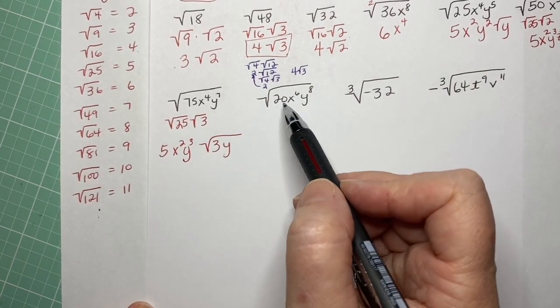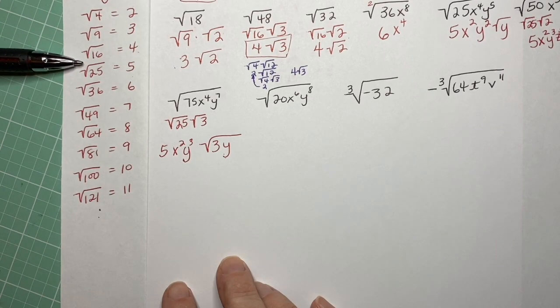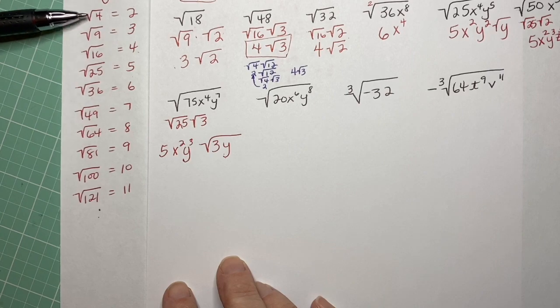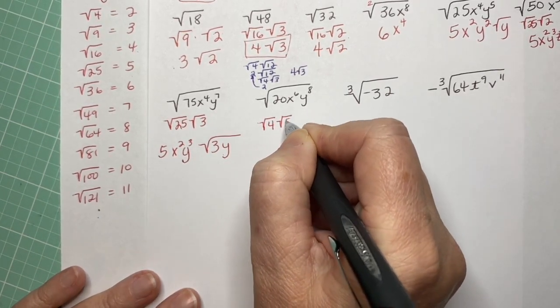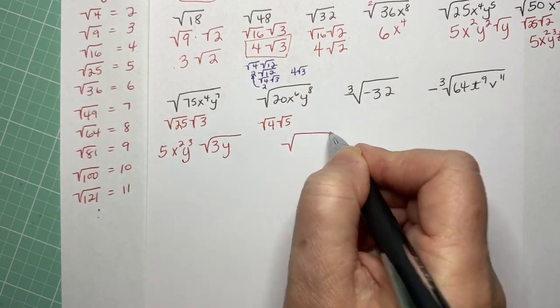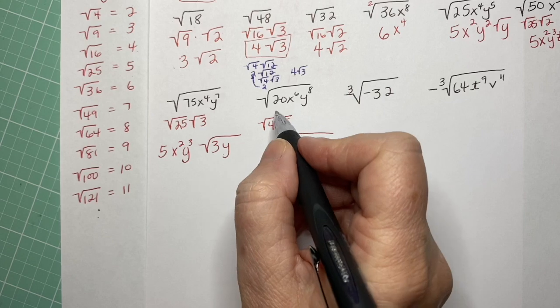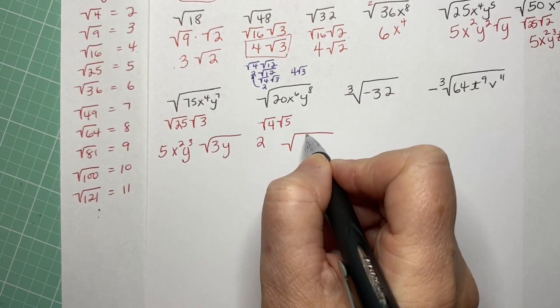Okay, this next one, 20. So again, I'm going to look where 20 starts here on the list. So when I work backwards, 16 won't go into 20, 9 won't go into 20, but 4 will. So I'm going to break this up to be the square root of 4 times the square root of 5, because 4 times 5 is 20. So again, some things are going to come out, some things are going to go in. So the square root of 4 is a regular 2, but the 5 stays inside.